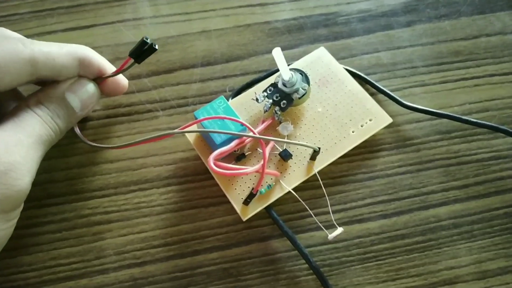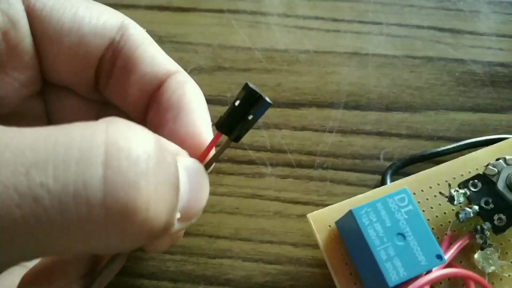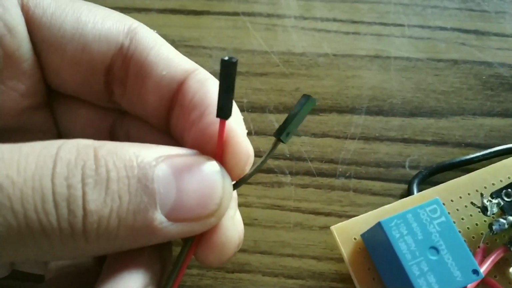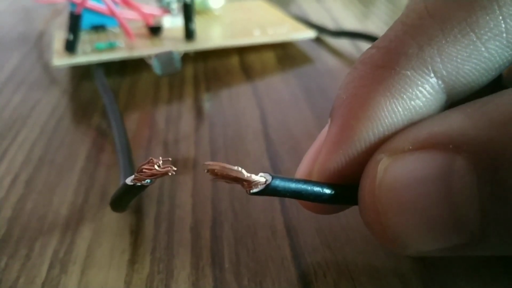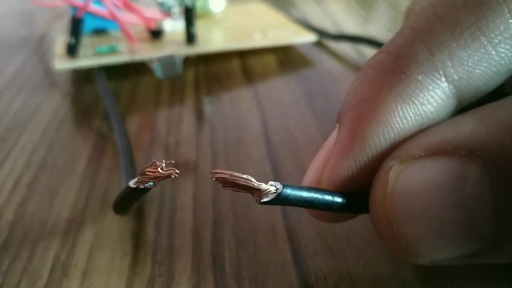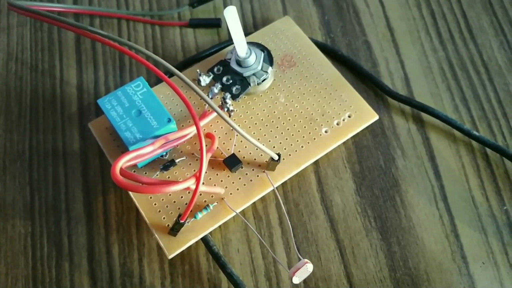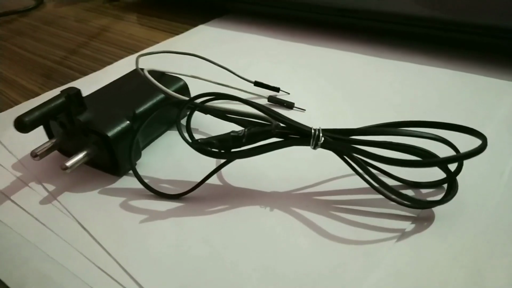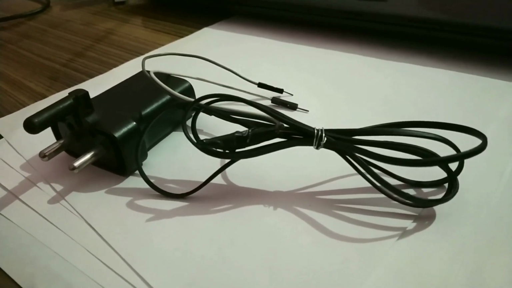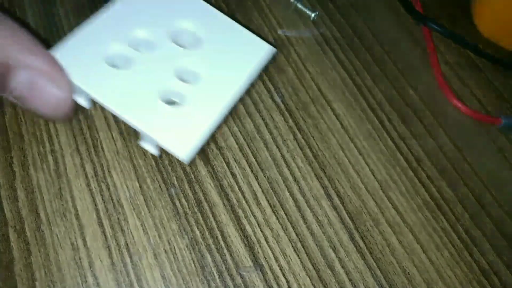I took 2 jumper wires out for the DC power supply to the circuit. Also, 2 wires from the common and normally open terminals of the relay were taken out. Our basic circuit was ready now. I wanted the DC adapter also to be placed along with this circuit.